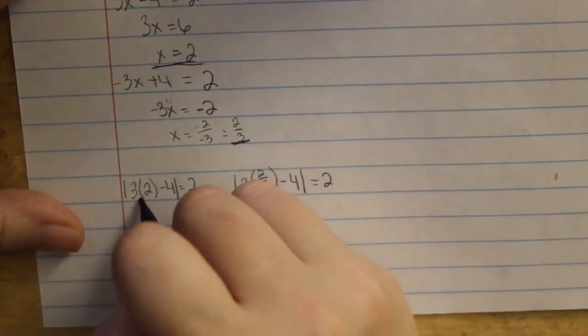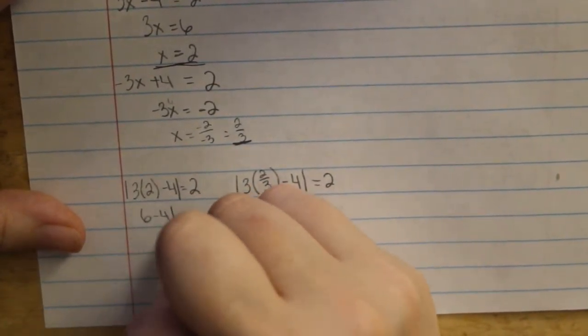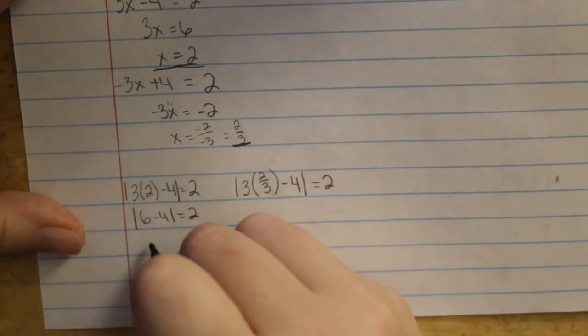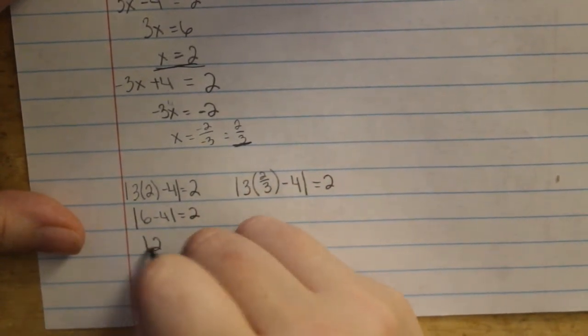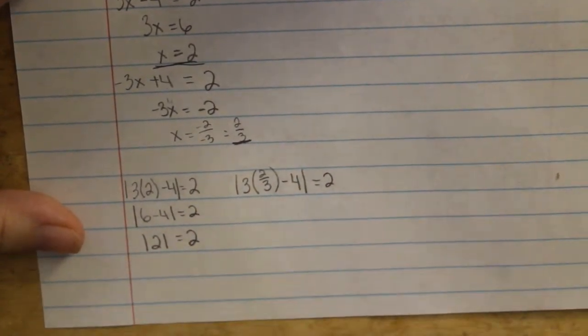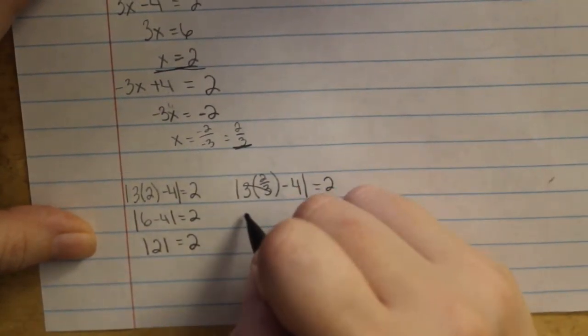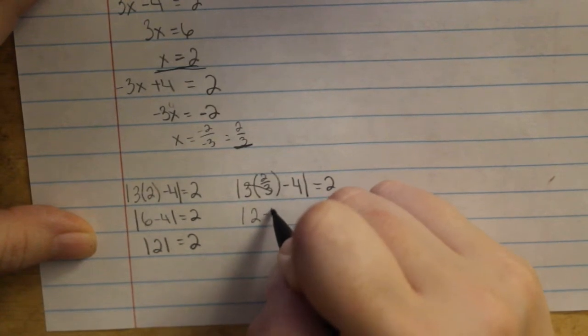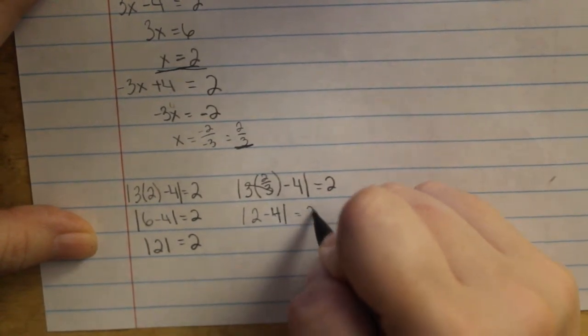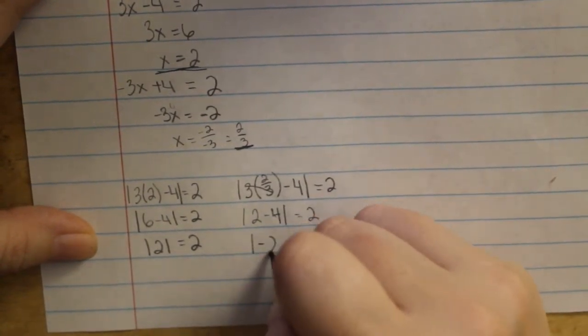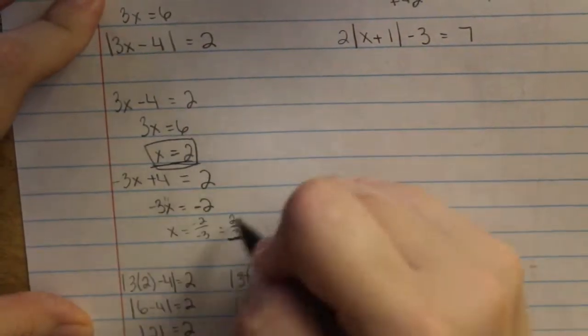Okay, 3 times 2 is 6, minus 4, so I've got absolute value of 2 equals 2. That is correct. So here, I can cross off the 3 and the 3, and I have absolute value of 2 minus 4 equals 2. Absolute value of negative 2 equals 2. So both of these answers are correct.